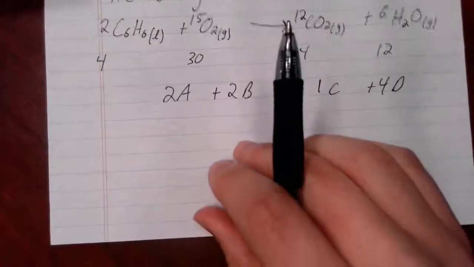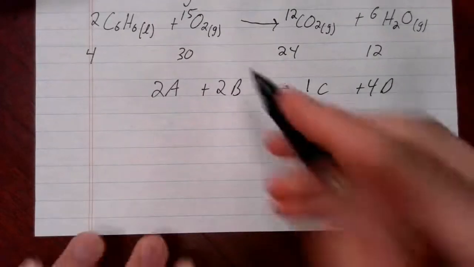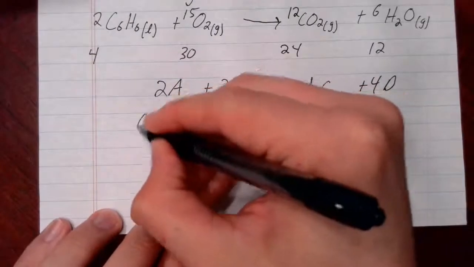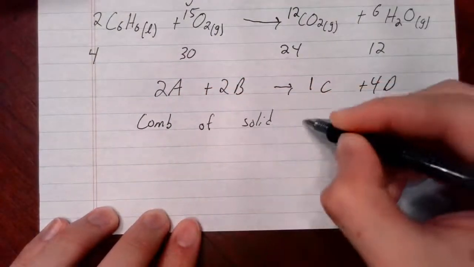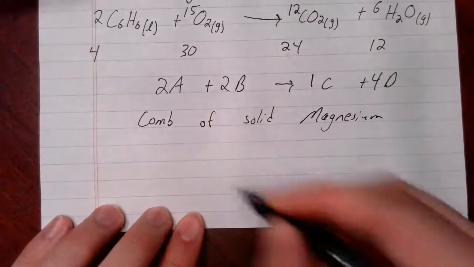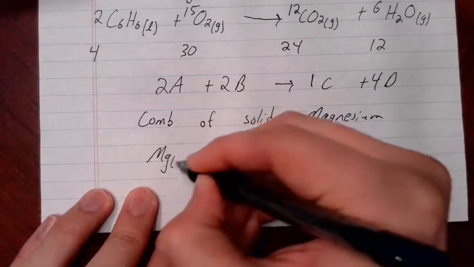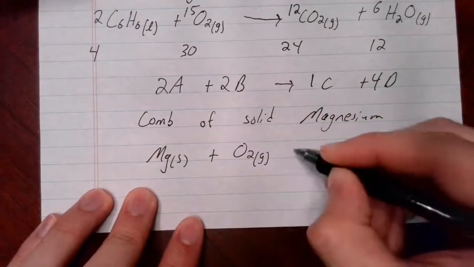Okay, so the combustion of magnesium is the one that we commonly experience. You can burn magnesium metal. It gets very, very hot very, very quickly. So if we talk about the combustion of solid magnesium, I'll have to write this reaction like this. Mg solid plus O2 gas yields.